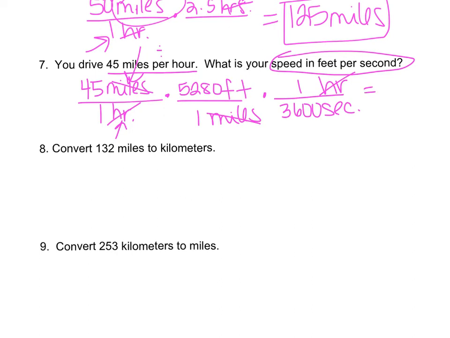Anytime you're multiplying ratios or fractions, you're multiplying the tops together and multiplying the bottoms or denominators together. So I'm multiplying straight across. So I'm going to do 45 times 5,280. And then I need to divide it by the 3,600. So 45 times 5,280 divided by 3,600. You should get 66.